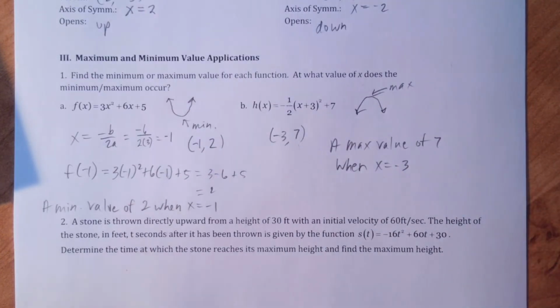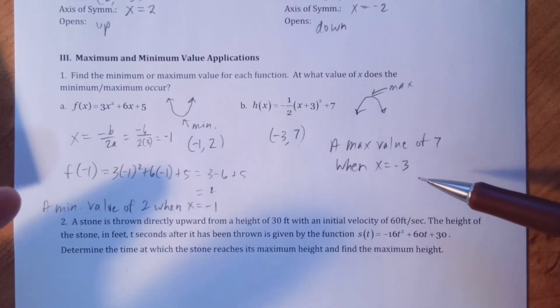All right, so now we're ready to do a couple of word problems where we're really pretty much doing what we just did here.